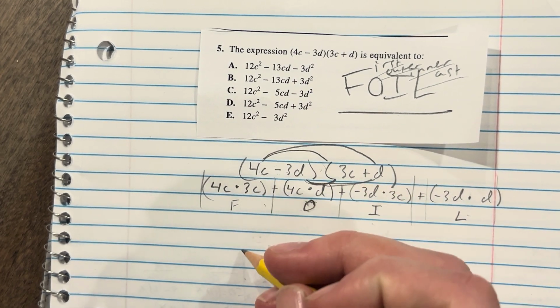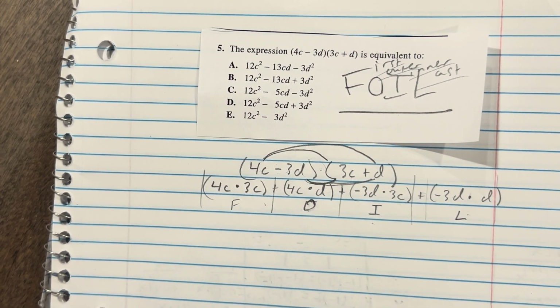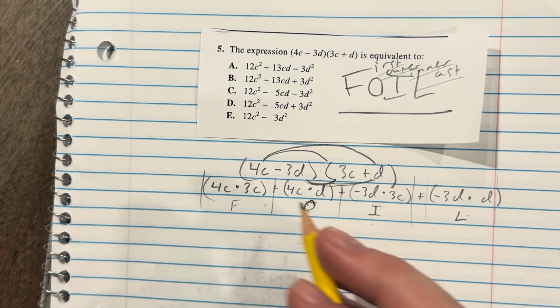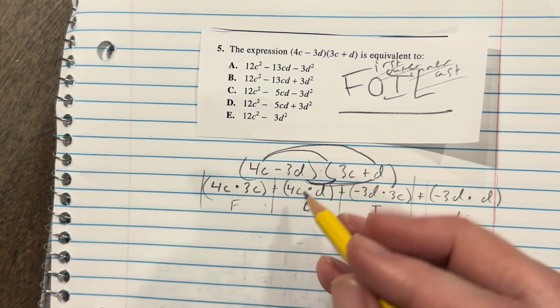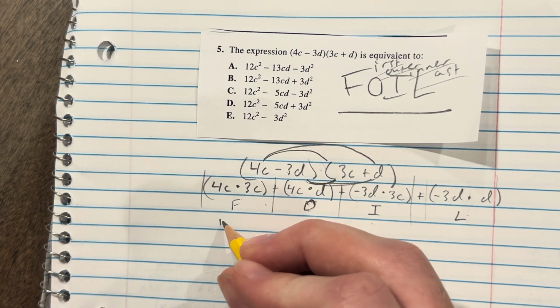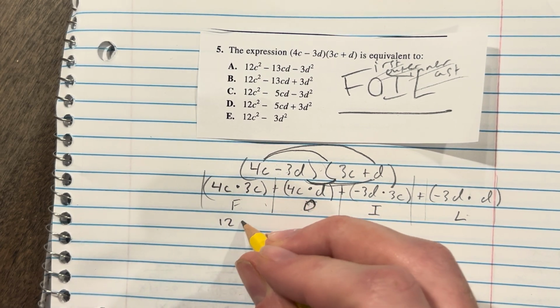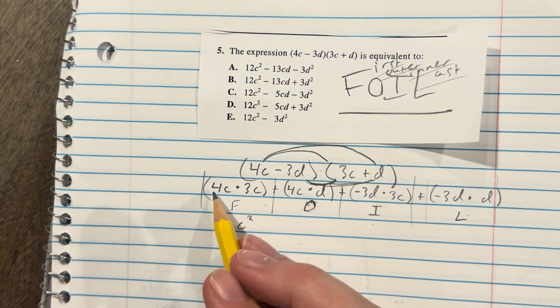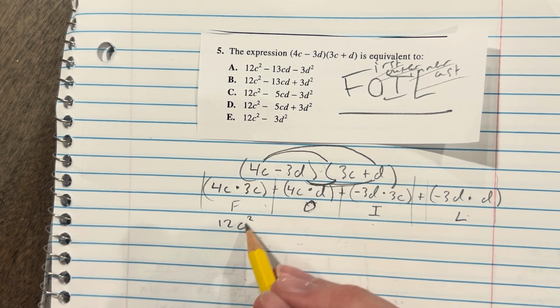Okay, so then we can simplify. Again, we simplify just like PEMDAS. We take our parentheses first, so each one of these will simplify the inside of it, okay? So 4c times 3c, we have to multiply each of the terms, so 4 times 3 is 12. C times c is c squared. So we have 4c times 3c equals 12c squared.